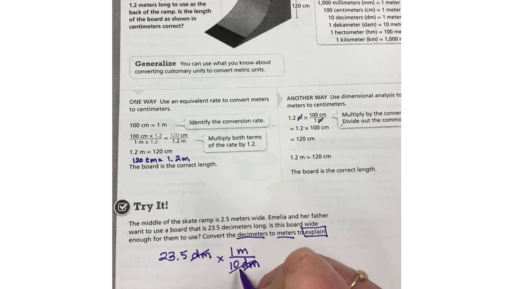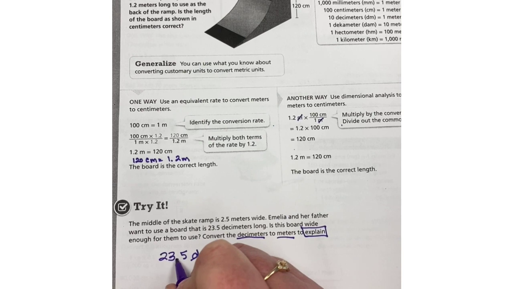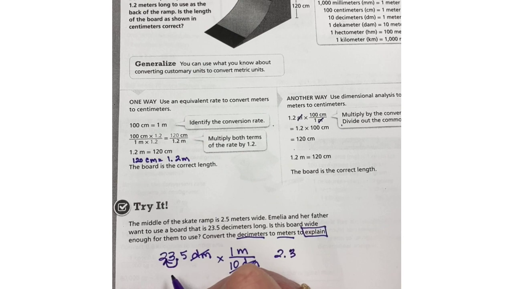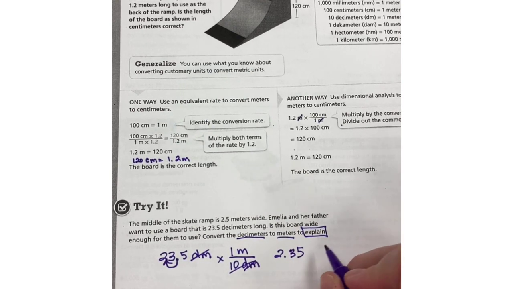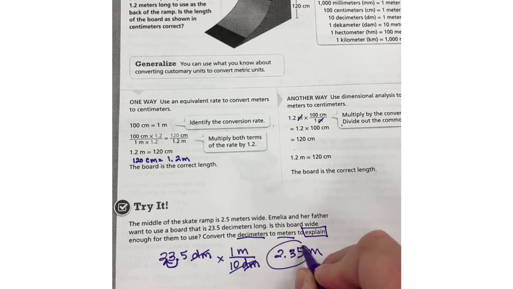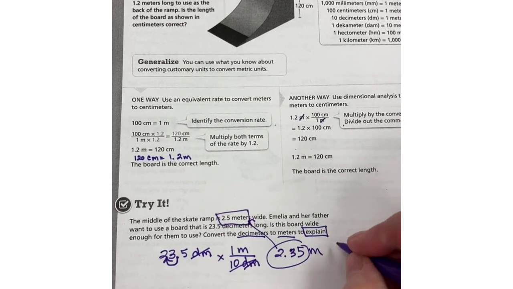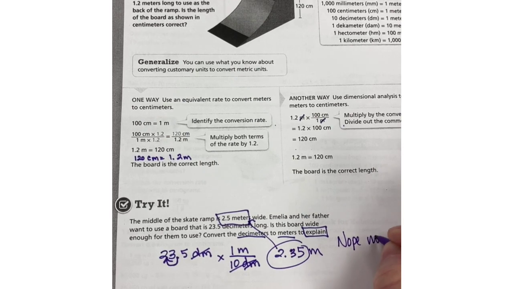Well, look at that. It's so nice to be able to divide by 10 because then all we have to do is move the decimal place over. And so 2.3, I went the wrong direction. Nope, that's right. 2.35 is how many meters I have, and do I have enough board to do the 2.5 meter wide skate ramp? Nope, not big enough.